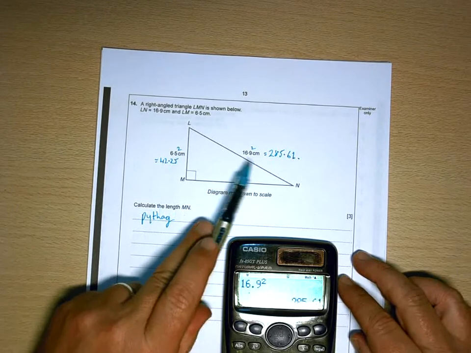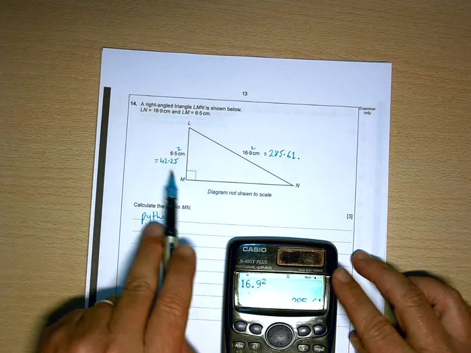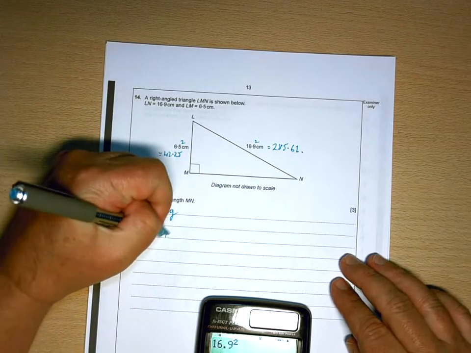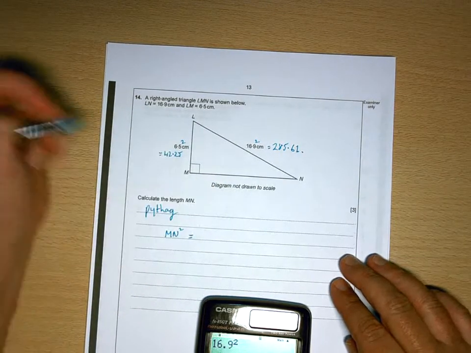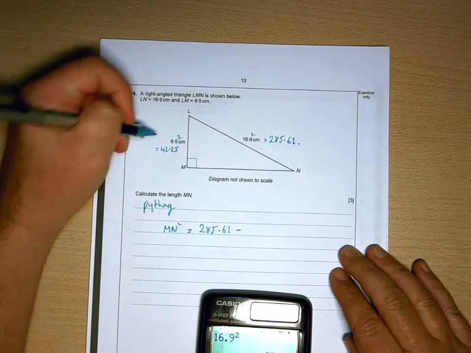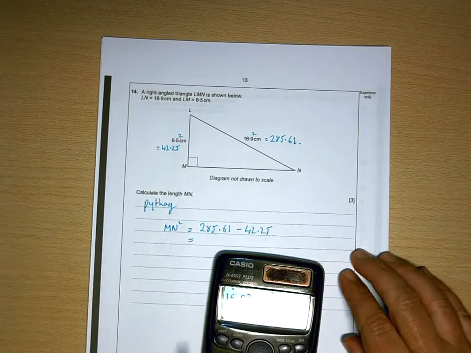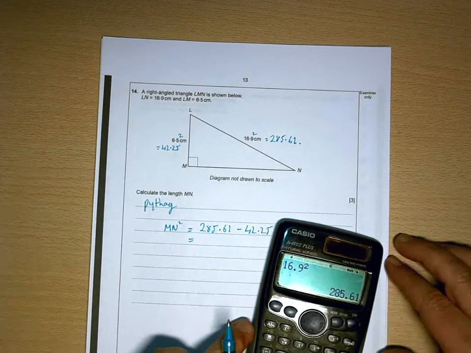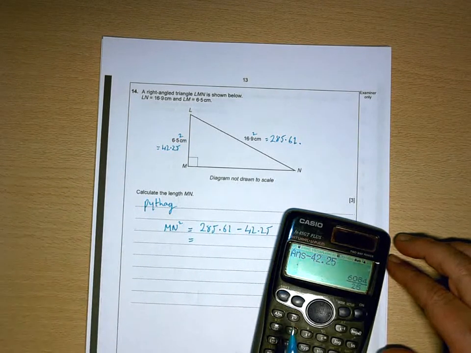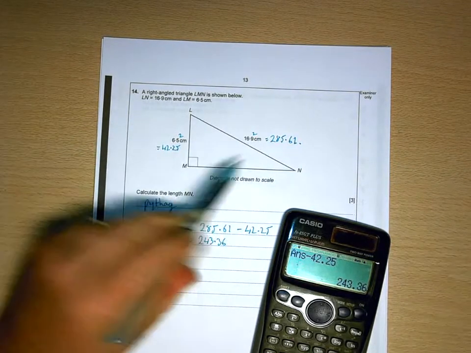So the only decision you have to make now is whether you're going to add those squares or subtract them. If you want to find a shorter side, you're going to take those away. But that will give us the square, because we're working with squares. So MN squared is going to be 285.61 take away 42.25, which is 243.36. Which is what we'd expect.